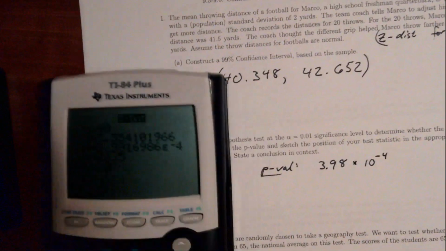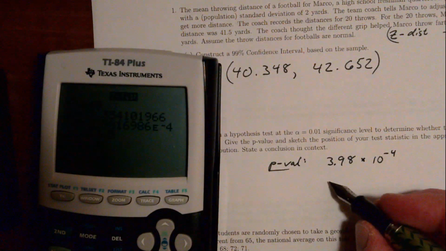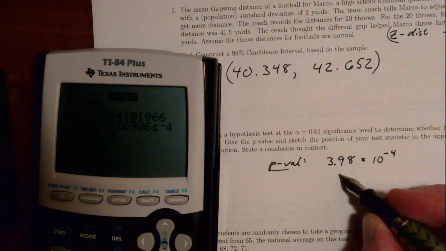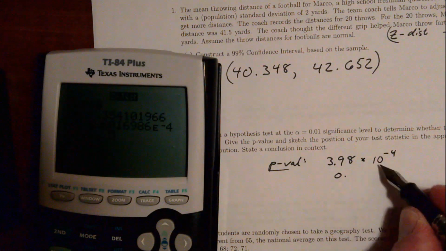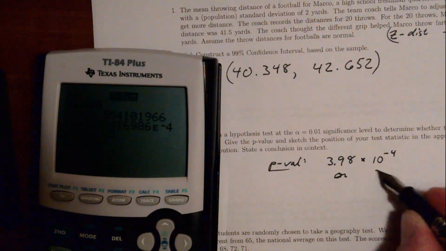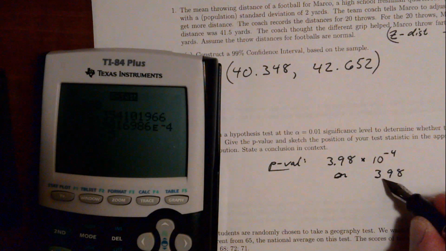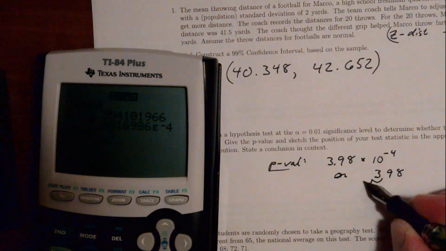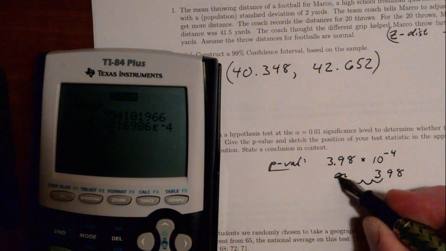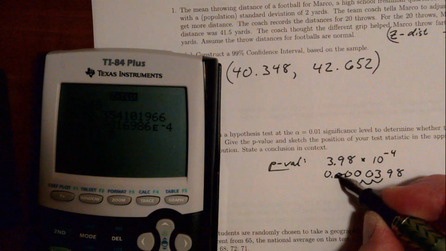We can't waste the space on the calculator just listing all of the extra digits on it. So specifically, what that means is, remember, take the 3.98. Decimal place was right here. So move it 4 notches over: 1, 2, 3, 4. So that means 0, 0, 0. So 0.000.